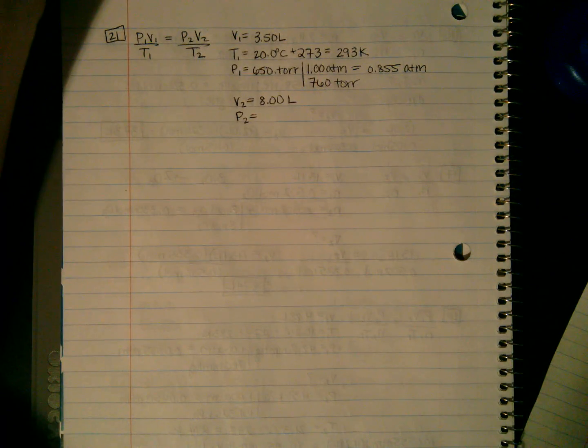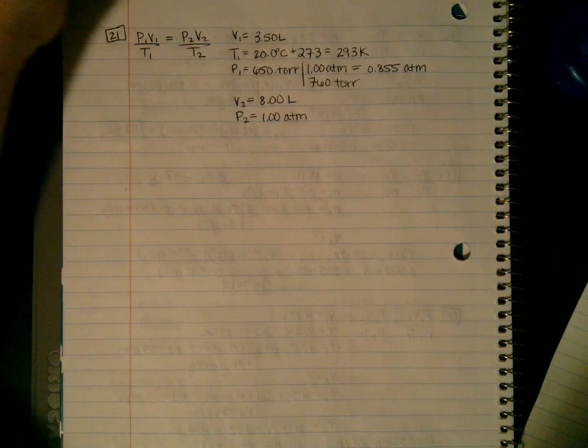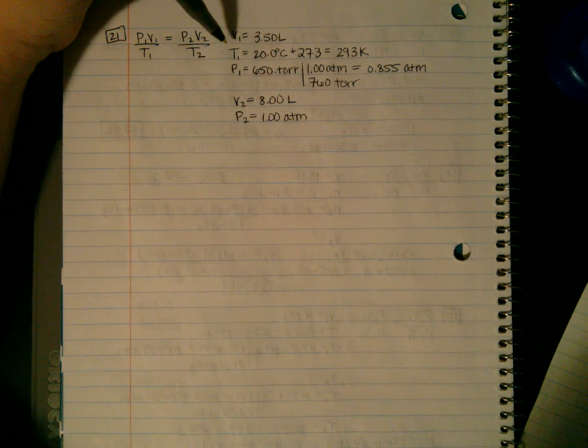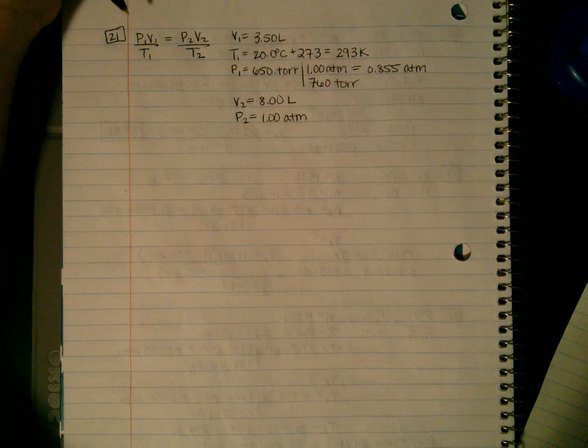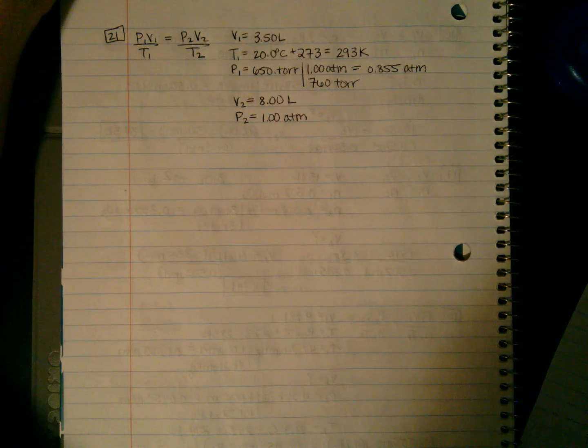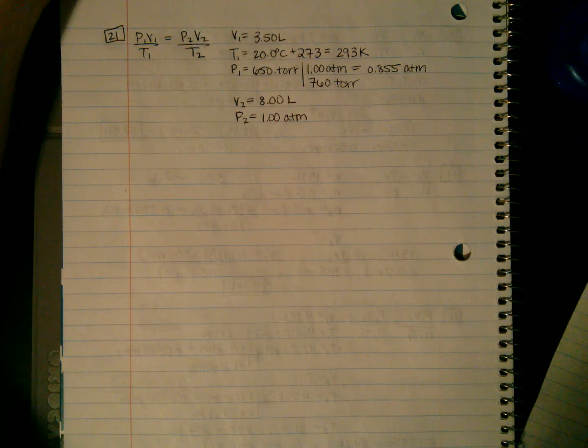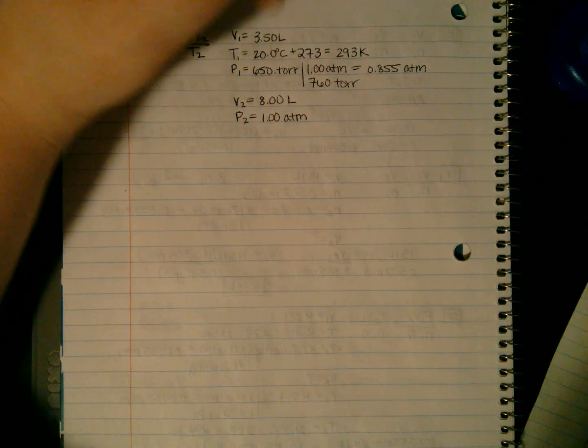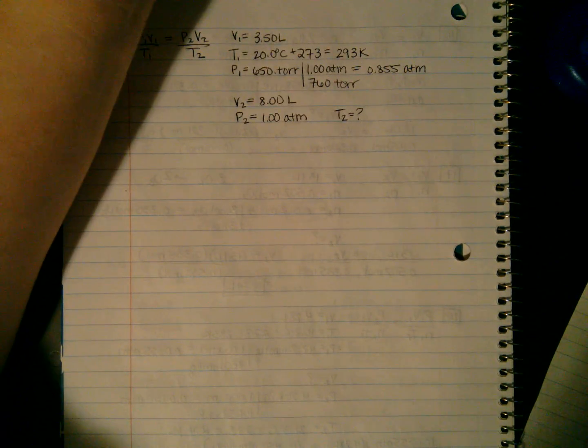In fact, the problem tells us that our pressure increases to standard pressure, which is 1 ATM. So we've got volume and pressure both increasing. In order to get that to happen, our temperature is going to have to increase as well, and pretty dramatically. So that's what we are going to solve for. We don't know that final temperature.